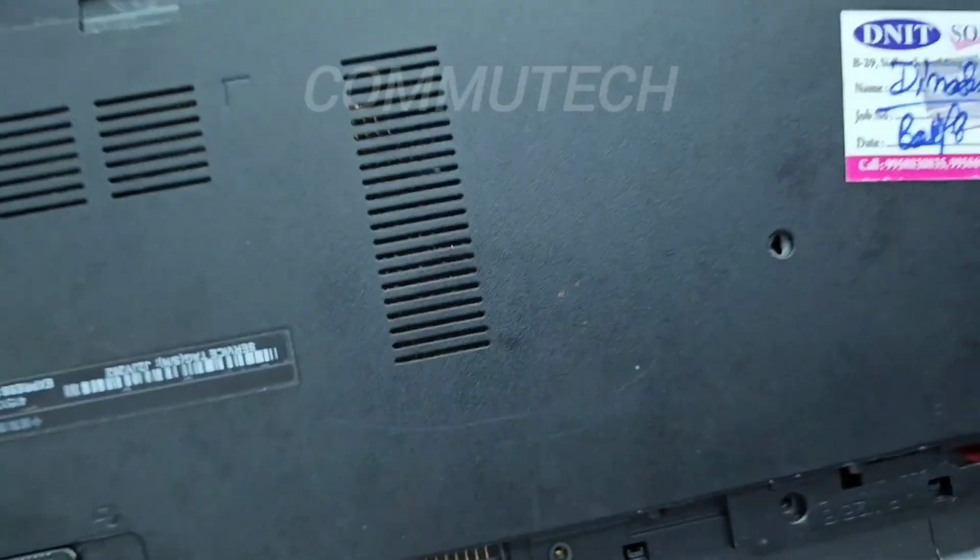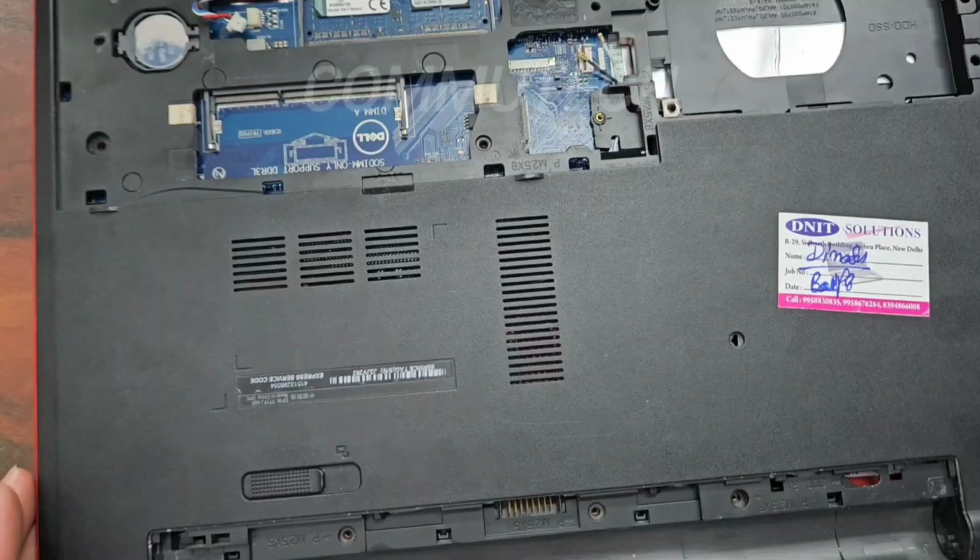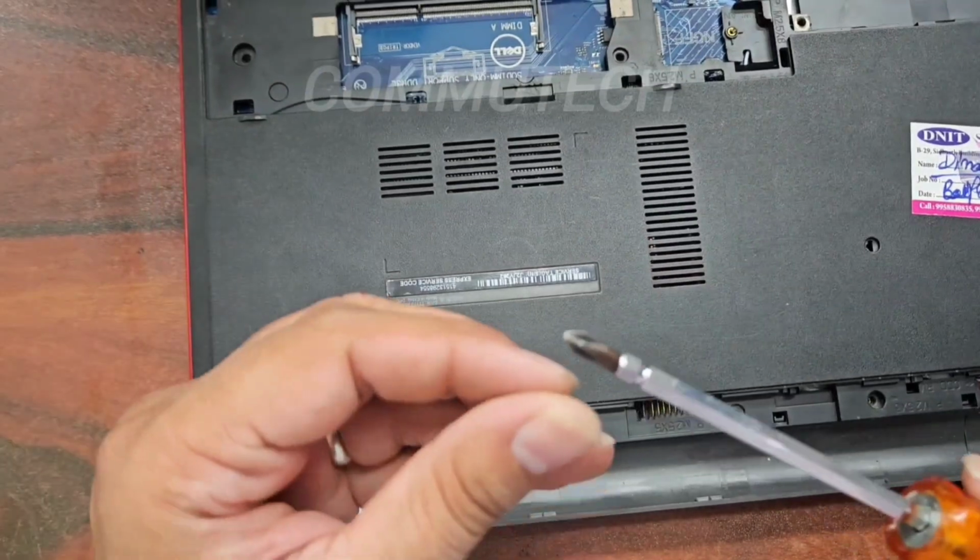Now we can screw it with the screws, and now we will put the screws back to the places.